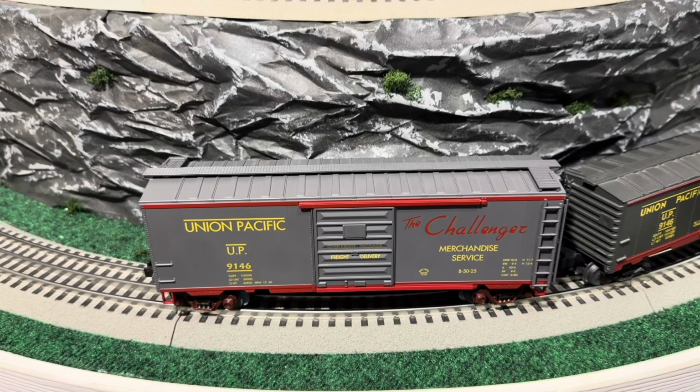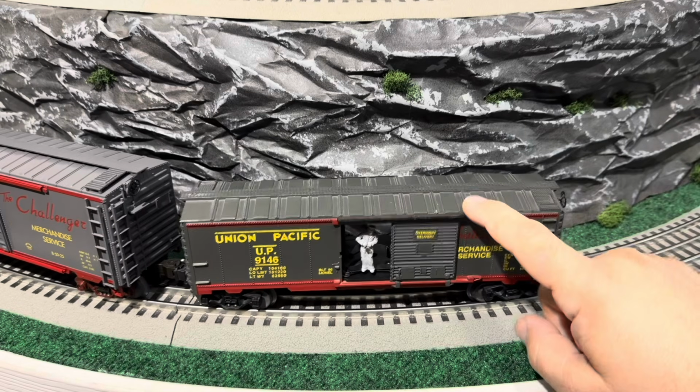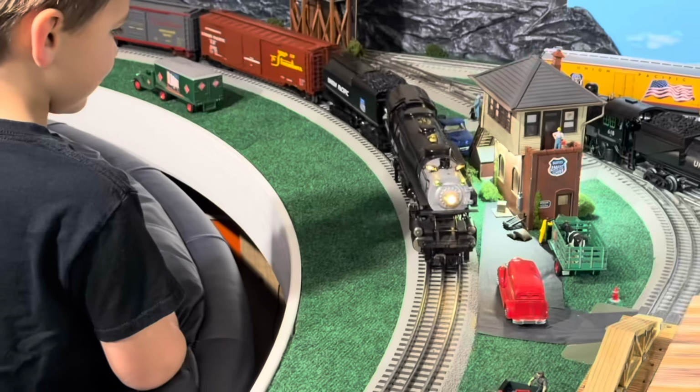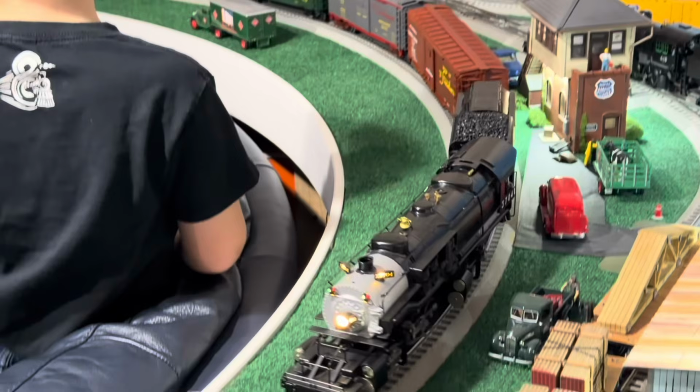So with all this O-scale versus O-gauge talk, I figured this would be a great opportunity to explain these and how on our 3 rails, we're doing both. Check it out.